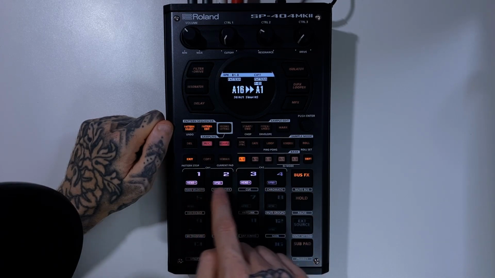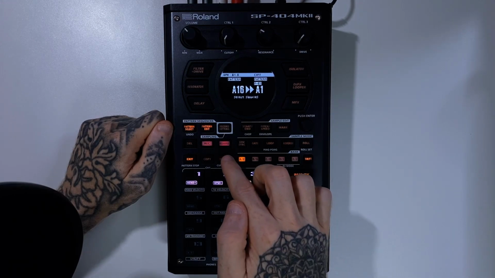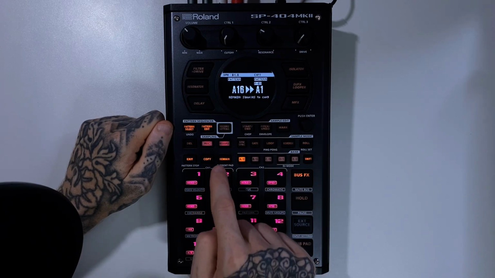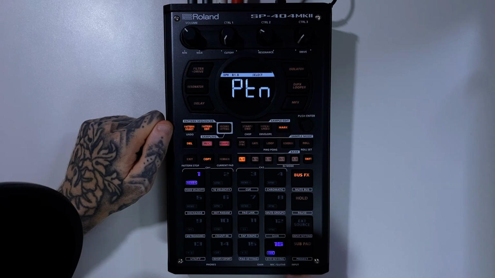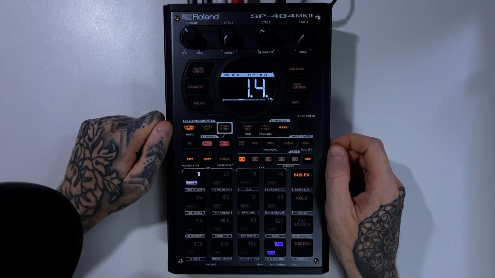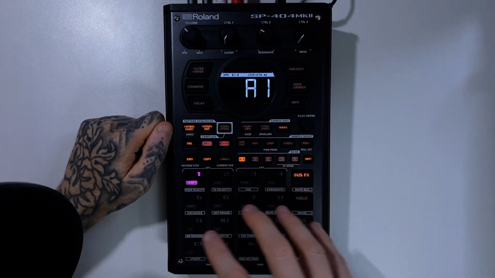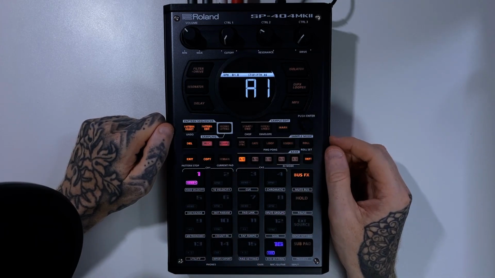I'm going to take just the drums, and you can see obviously they turn white once you've kind of selected them. I can press remain again here and then press copy, and now I have made a copy of this pattern but just the drums. So you can see how cool that is. That would be very useful when you're splitting things up and you're building your tracks.